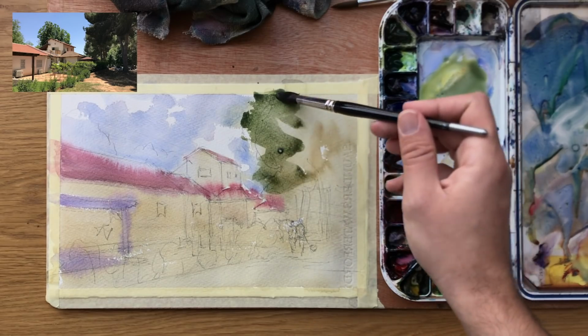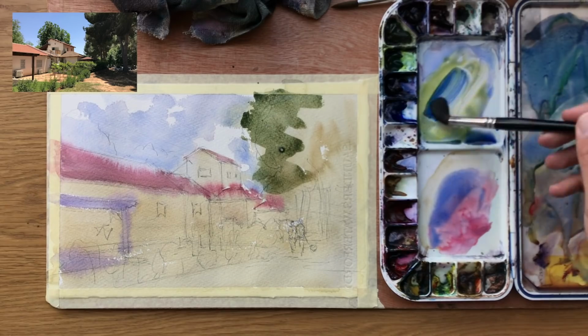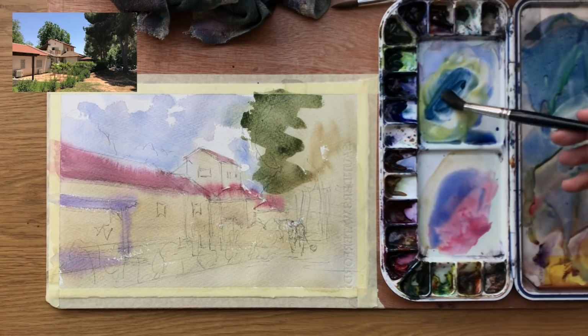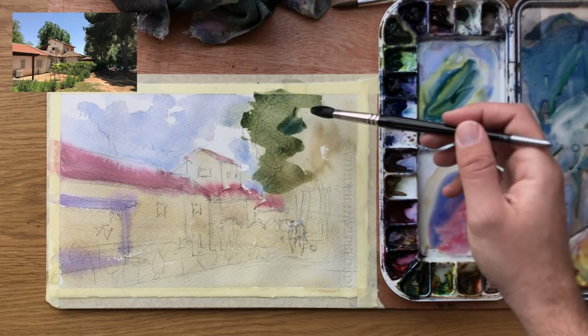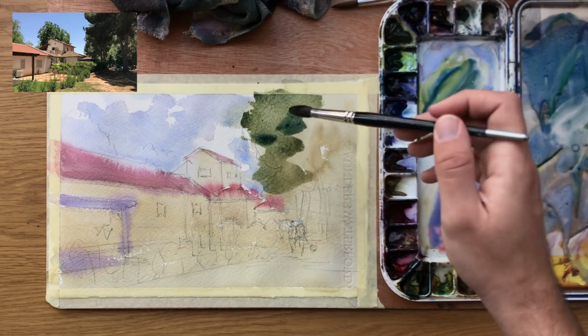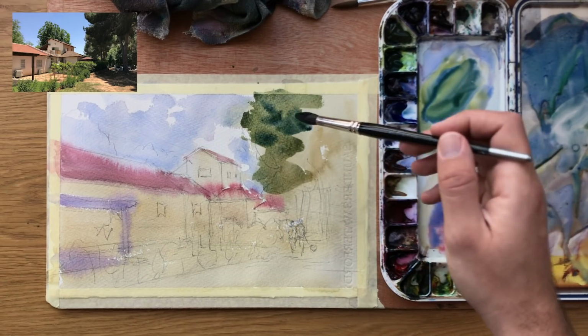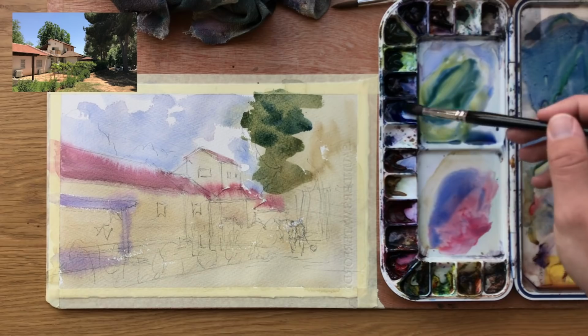So we've got this part of the trees. Now this part is where it's really more well lit, but for the more inner parts, we can actually start darkening things up significantly. But you have to be careful because we're still doing wet on wet, so I don't want the darker paint to spread out too much. So you just have to be careful to keep some safe distance.